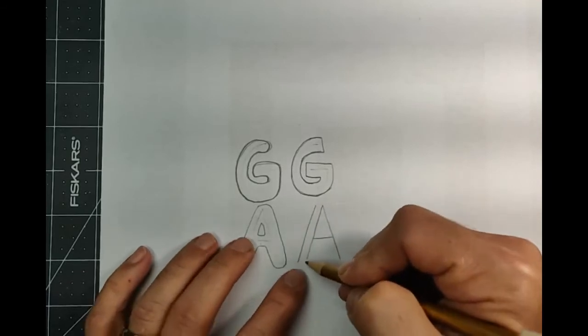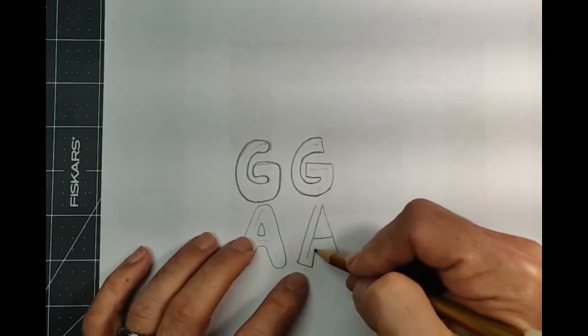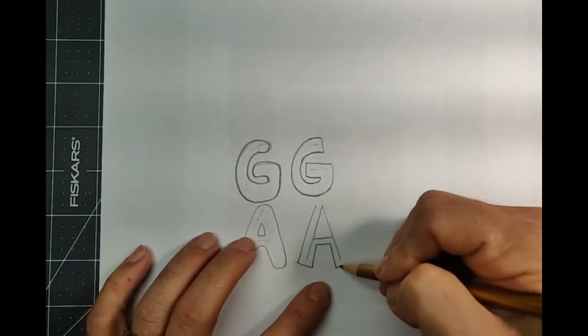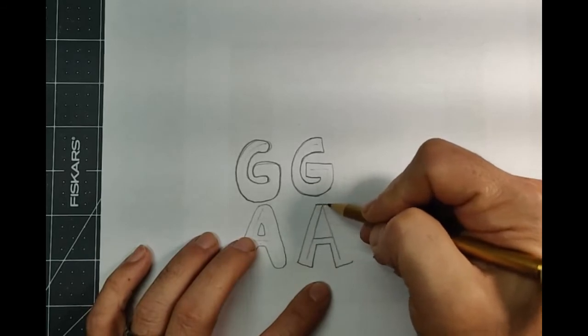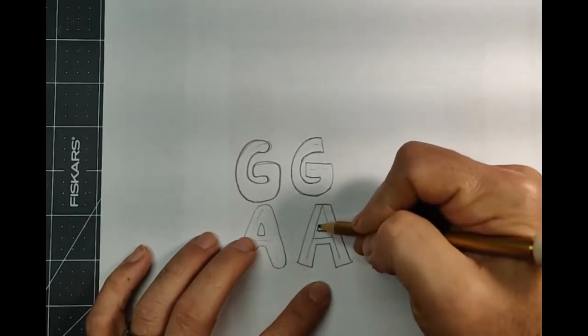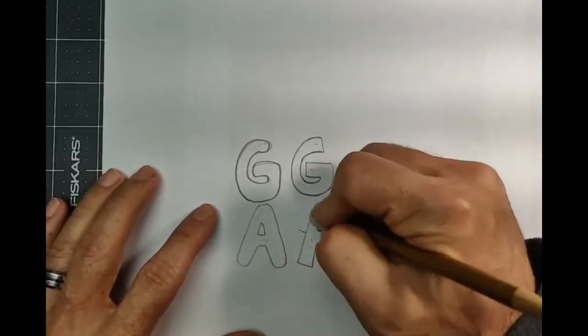But when we get to the end, instead of doing a curve, we do a straight line. Instead of a curve here, straight line. Same thing here. And inside we do a nice pointy triangle. And see, by making the ends straight, we've got a different type of letter. This is a block letter.